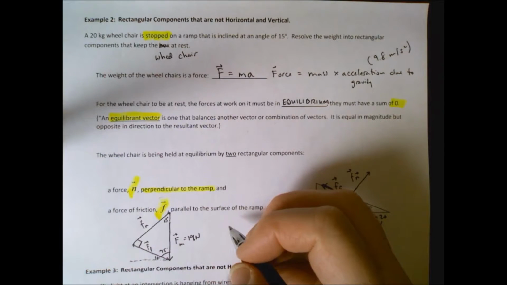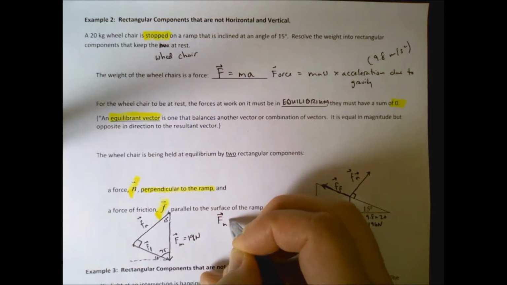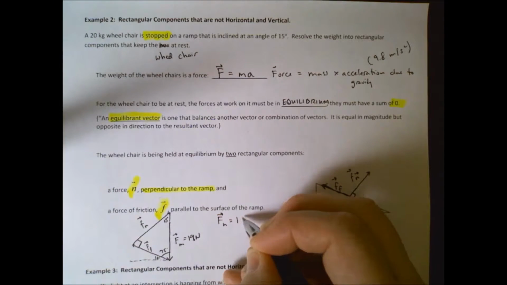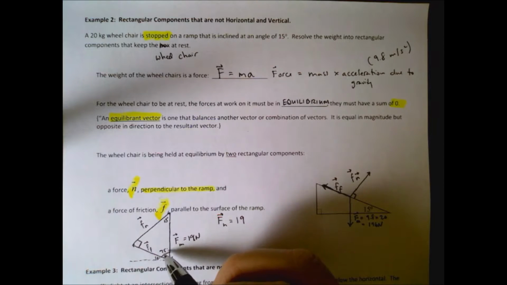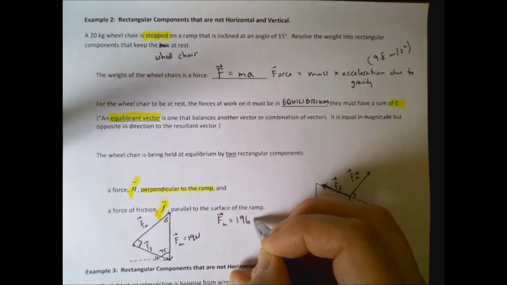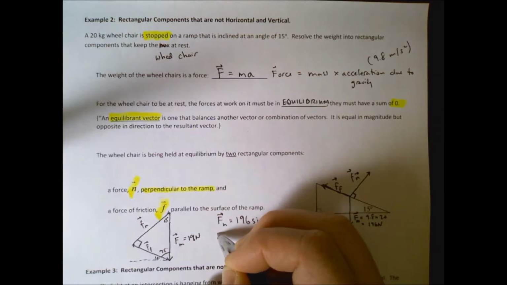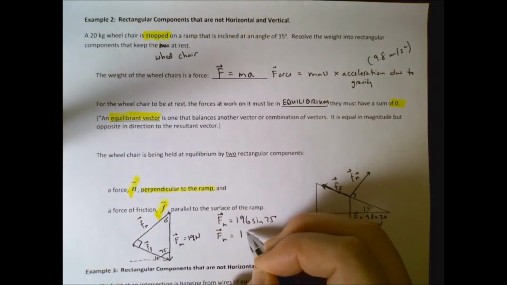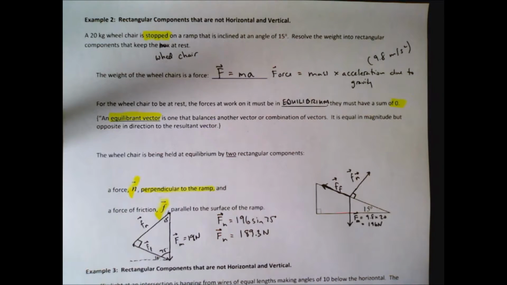So let's do the force of the normal first. The force of the normal is equal to, and again I can use that formula from before, since let's use this guy here. That's going to be my opposite, that's going to be my hypotenuse, so I can use sine, and sine of 75. So I know the force of the normal is going to be 189.3 newtons perpendicular to the ramp.